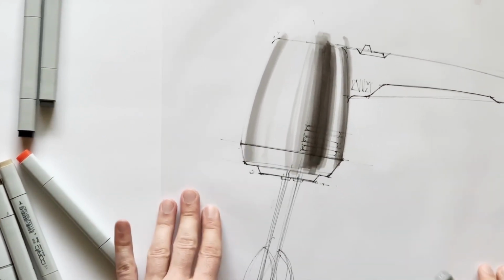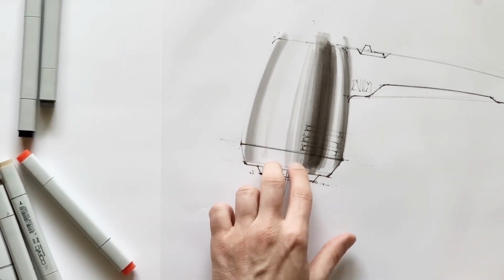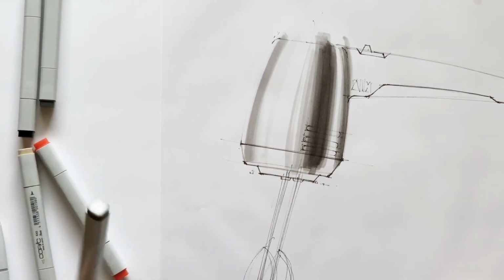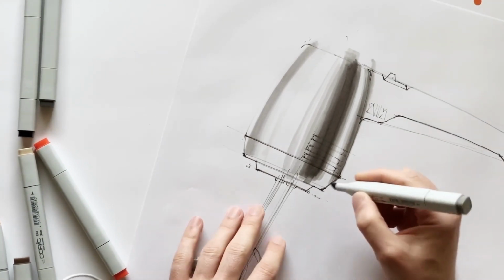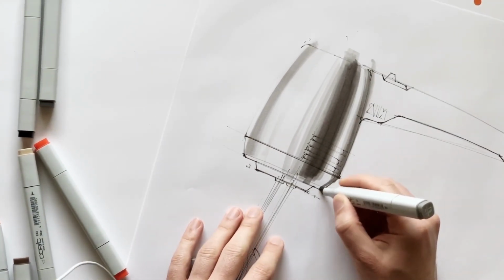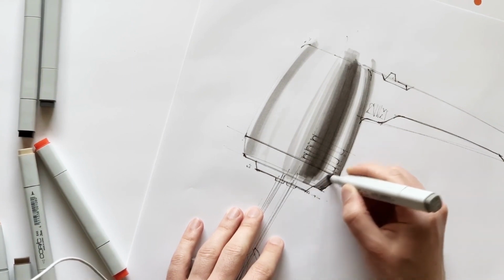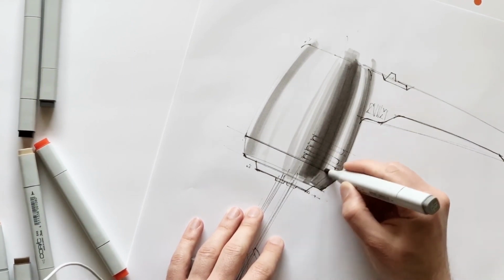And down here, since I'm going to use darker color, which is going to be E43, the underlay color has to be darker. Which means I'm going to have more T5 down here, and the transition is going to be softer.